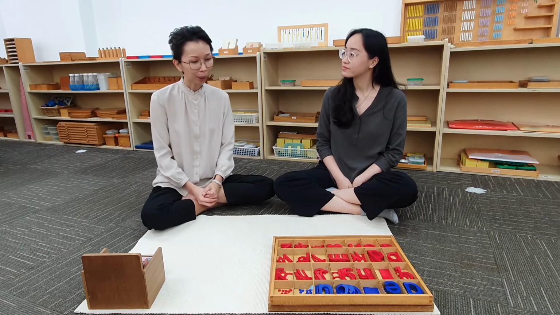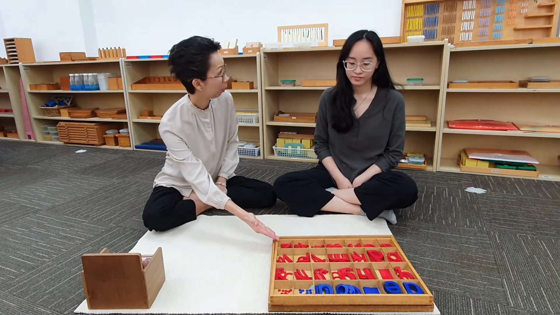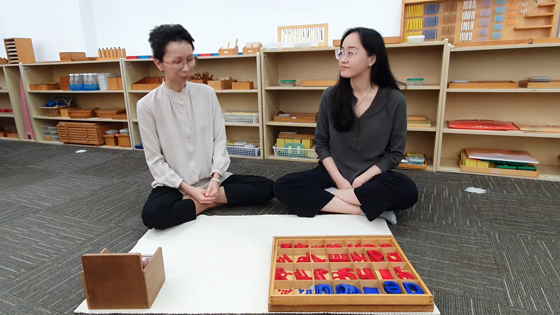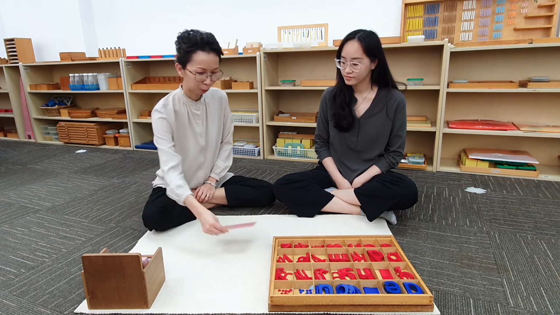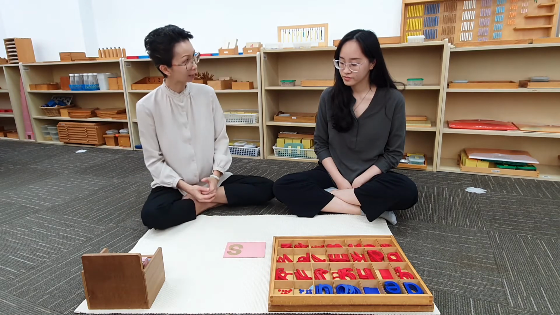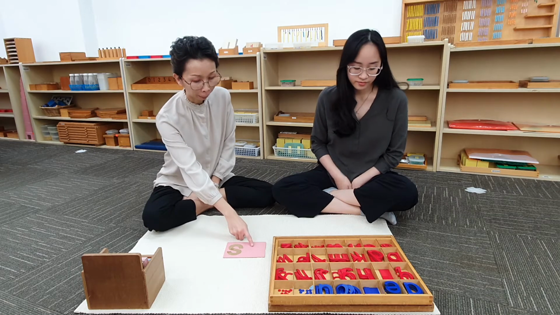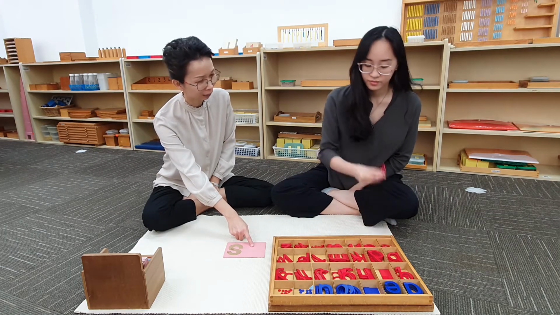Judith, today we are going to match the large movable alphabet to the sandpaper letters. Are you ready? Judith, can you remember this letter sound? Very good. Can you find S and match onto the sandpaper letter?